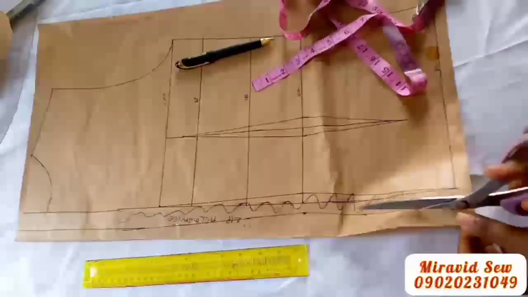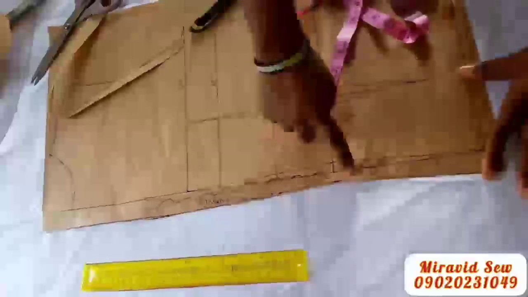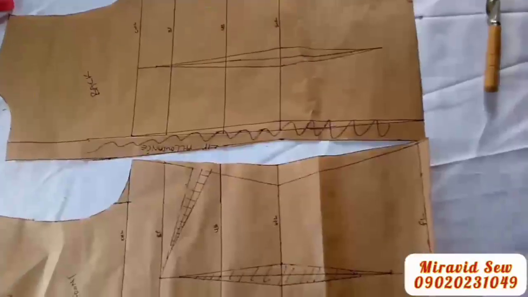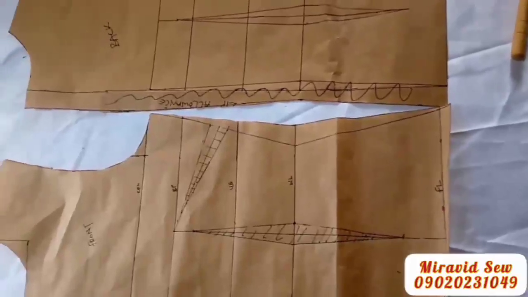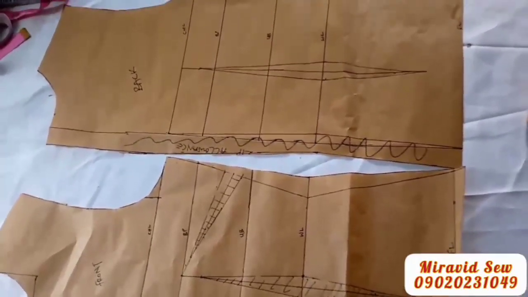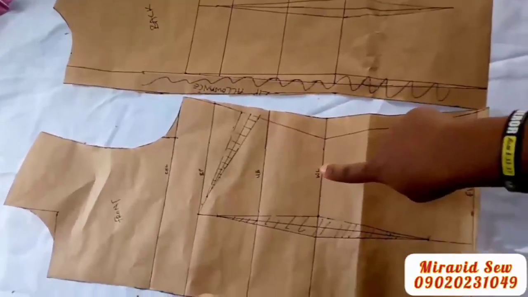So this place I just marked now is my new zipper line. So I'll go ahead to trim off any excesses. You can see that the zip is not straight, it is curved. So I'll just trim everything and we are done. So here's the final look of our basic bodice, both the front pattern and the back pattern. Here is our front and here is our back.